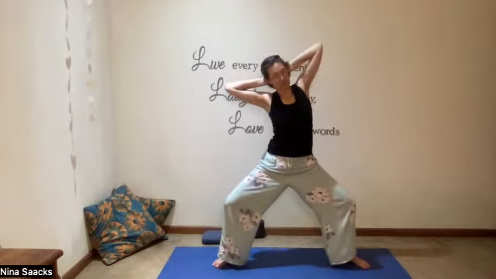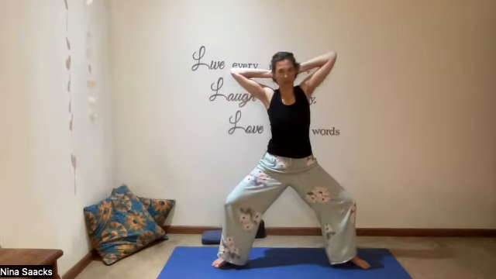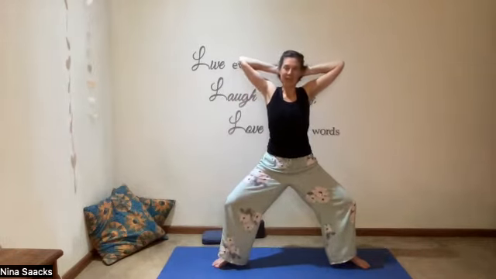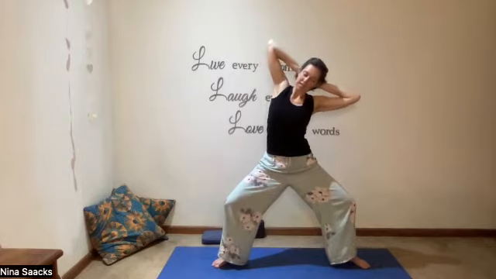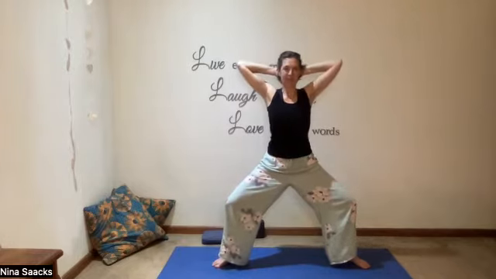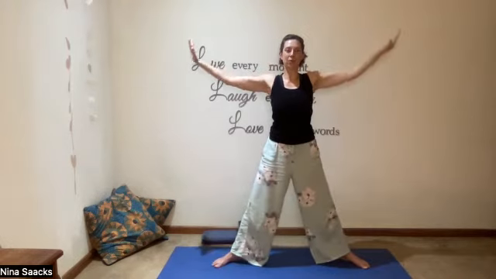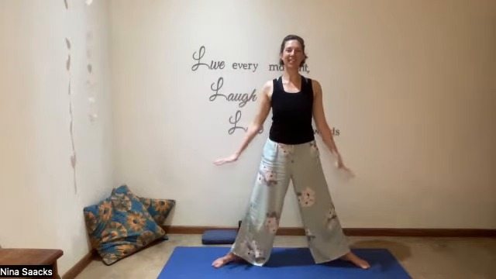Exhale, tilt to the right or to one side, doesn't really matter. Inhale as you come back to the center. Exhale, tilt to the other side. Inhale, center. Exhale, the elbows come together. Inhale as you reach the arms up. Exhale, release the arms down with control as you straighten the legs.